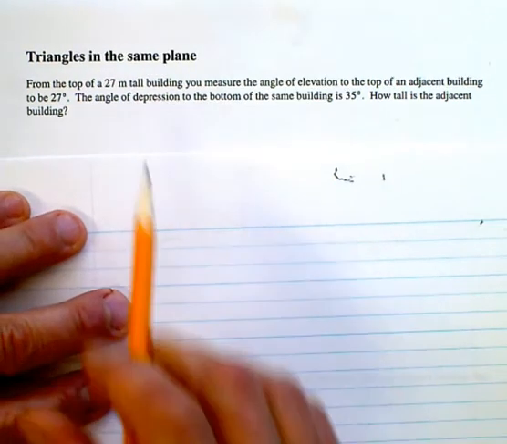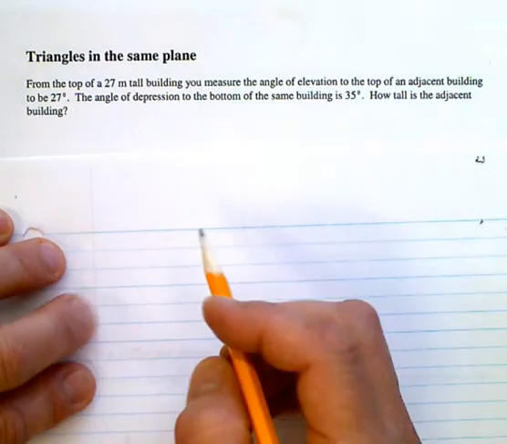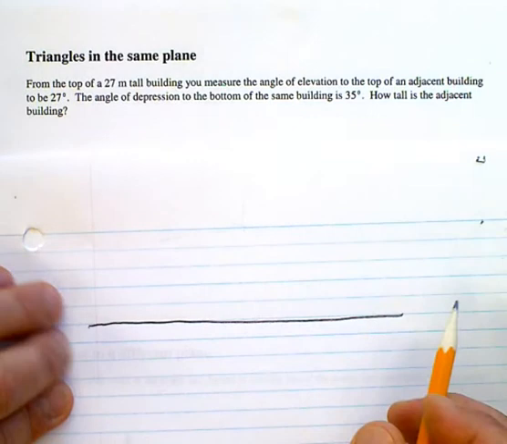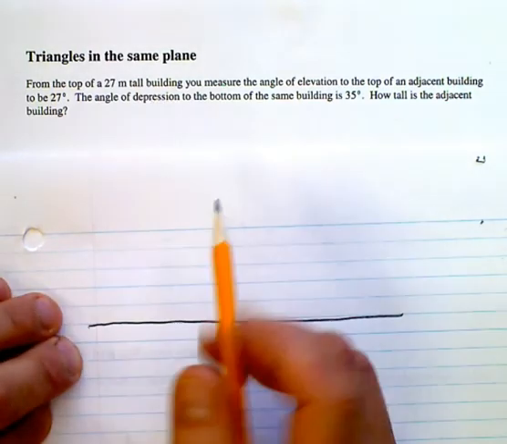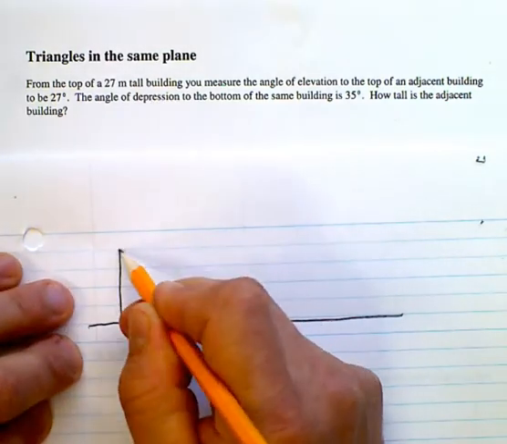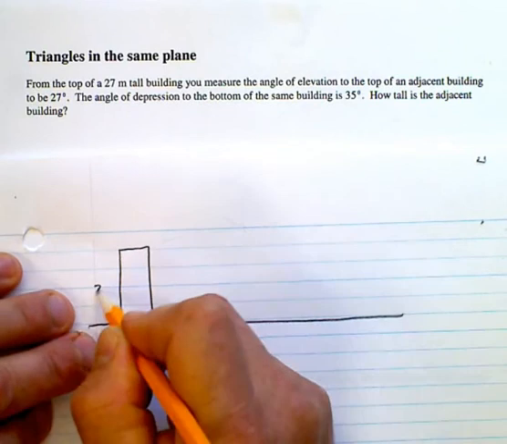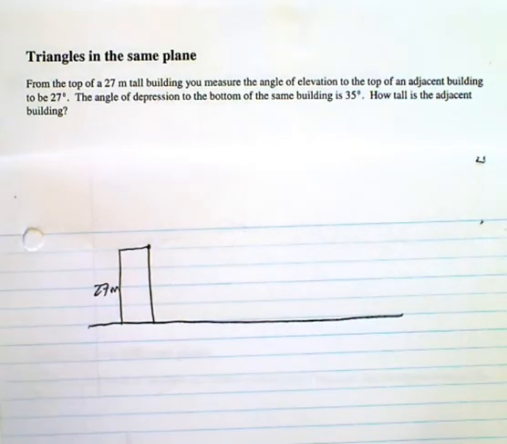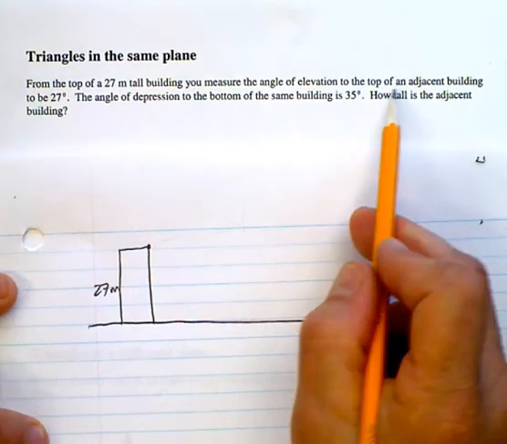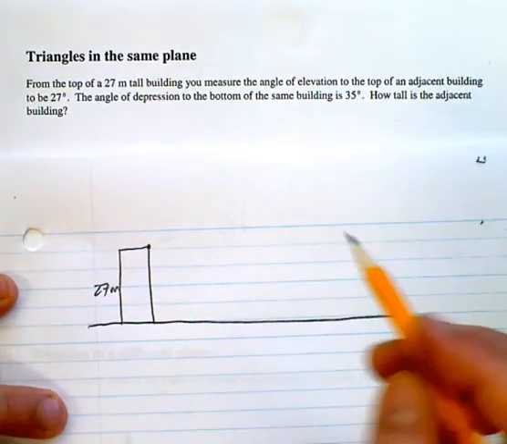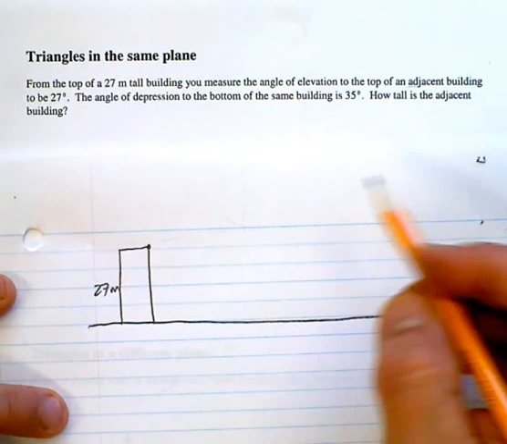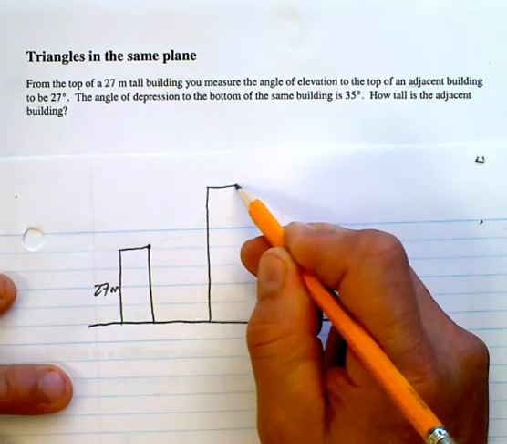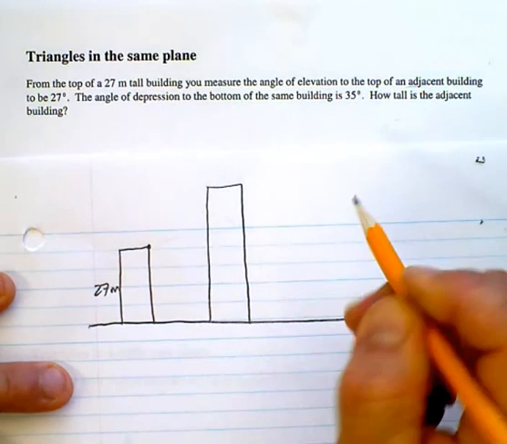So, from the top of a 27-meter tall building, well, let's draw the ground. Let's draw a 27-meter tall building. There you go, 27 meters. You're standing at the top here. You measure the angle of elevation to the top of an adjacent building. Adjacent, we know, means beside. So I'm going to put another building beside it. There you go.